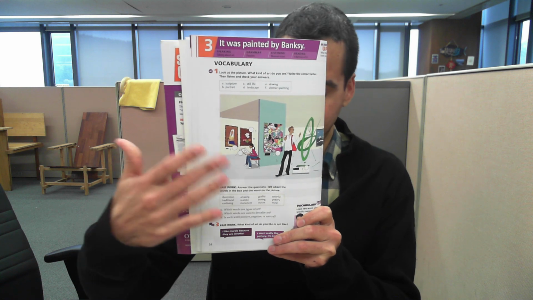Okay, so let's take a look at the picture. Okay, and then for number 1, what kind of art is that? What kind of painting is that? Okay, so number 1 would be a portrait, right? A painting of a person, we say, is a portrait. Portrait. Okay, and number 2, it looks like she is making a drawing, right? Drawing.